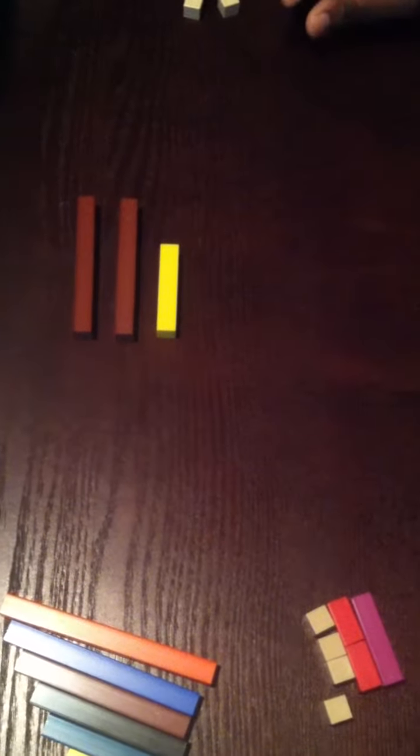One way that we can do this is to see how many white rods fit with our yellow rod. Okay, it's 1, 2, 3, 4, 5. So it takes 5 white rods to equal our yellow rod.